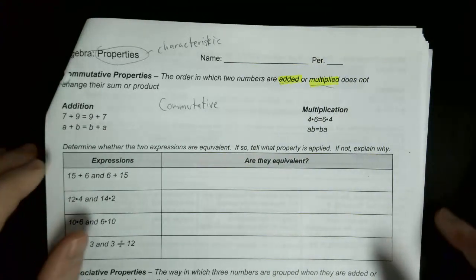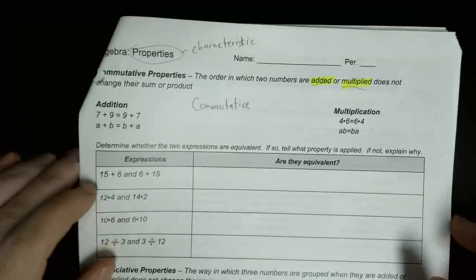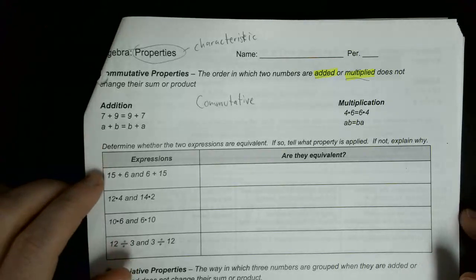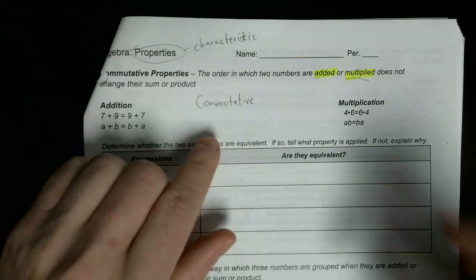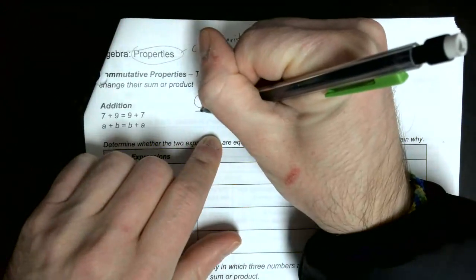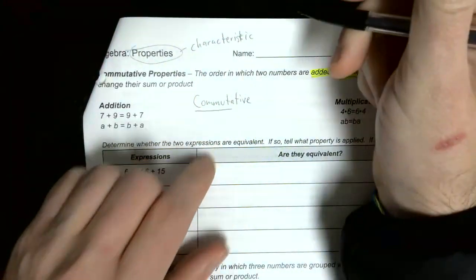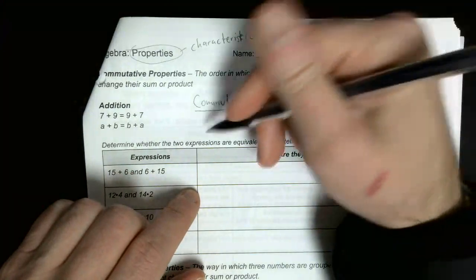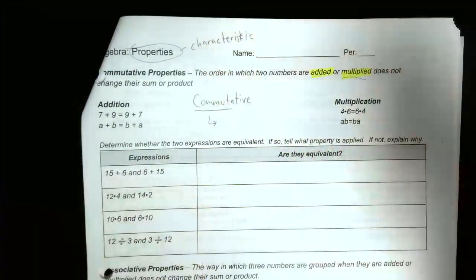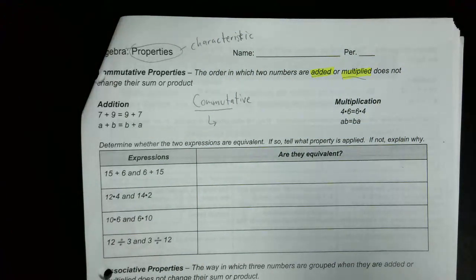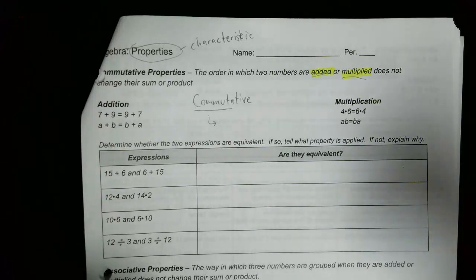So this is a multiplication and an addition property. It's a characteristic of addition and multiplication. And when you think of this word commutative, there's a word in here called commute. And commute is like if you talk about your morning commute, it's how you get from home to school or from home to work.